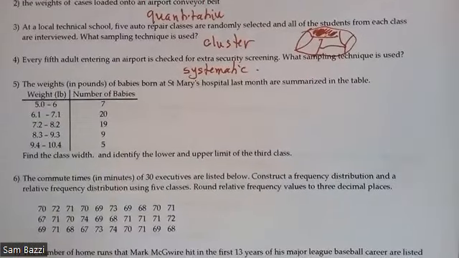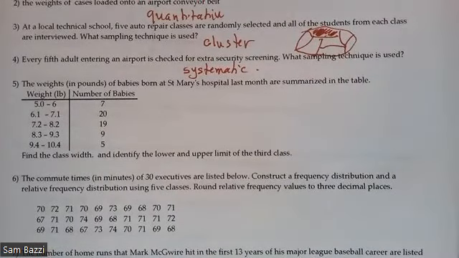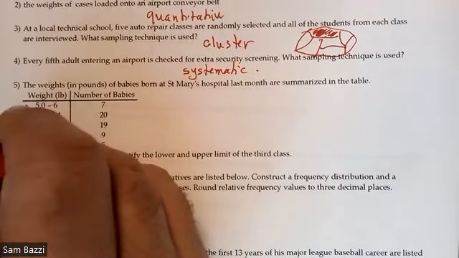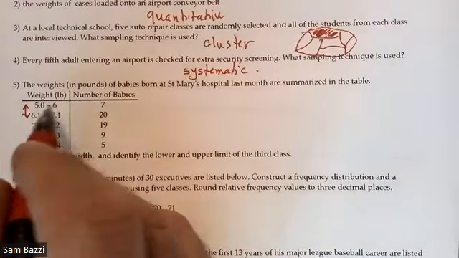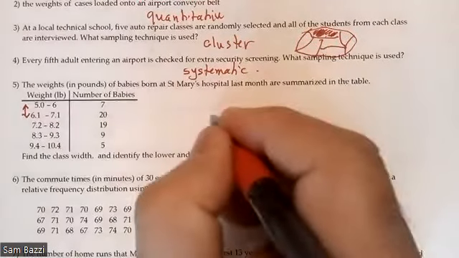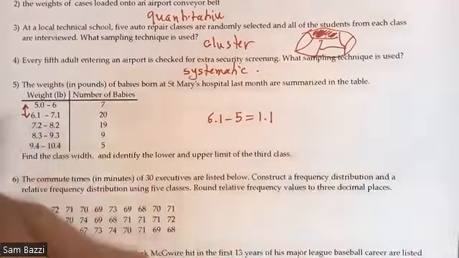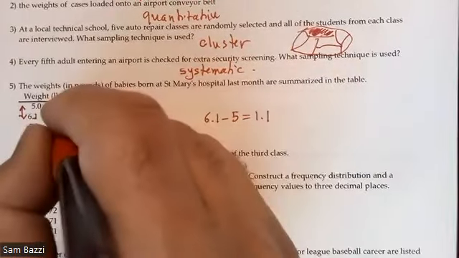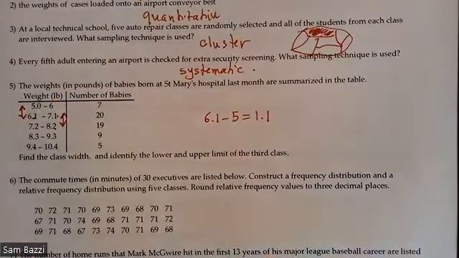All right. Number 5. The weights in pounds of babies born at St. Mary's Hospital last month are summarized in the table. So you have a frequency distribution table, guys. The first question I'm asking is to give me the class widths. So if we give you a table on the test, you should be able to read it and answer questions. Do you guys know what the class width here is? The class width is the difference between two consecutive lower class limits. You do it vertically, not horizontally, guys. So if this was a multiple choice, we might put 6 minus 5 as an answer, but that's not the correct answer. The answer is 6.1 minus 5. And 6.1 minus 5, guys, is 1.1. Or you could do 7.2 minus 6.1. Or you can do 8.2 minus 7.1. So as long as you do it consecutive vertically, you get the correct class width. So this is the class width.